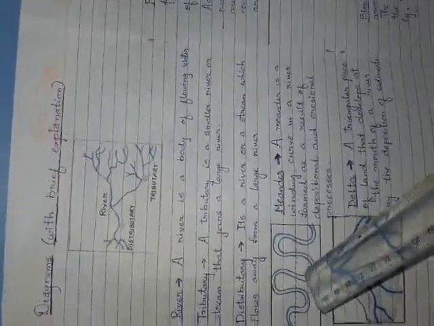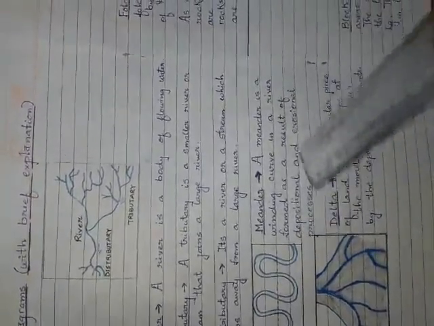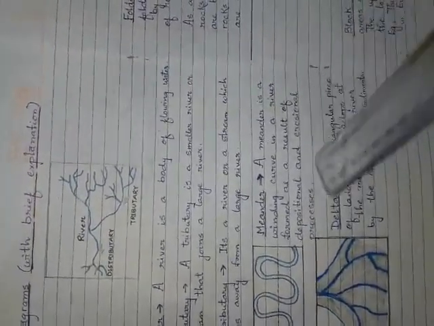Stream which flows away from a large river. Now come to the meander. You see the picture of meander here? A meander is a winding curve in a river which is formed as a result of depositional and erosional processes.